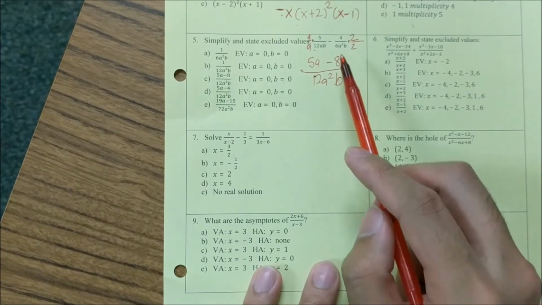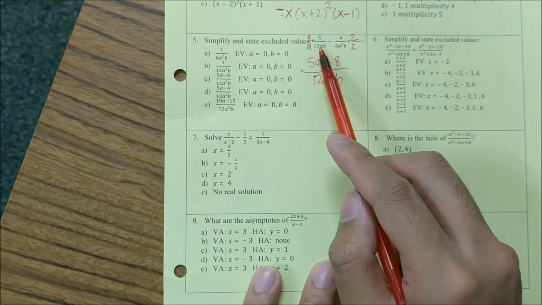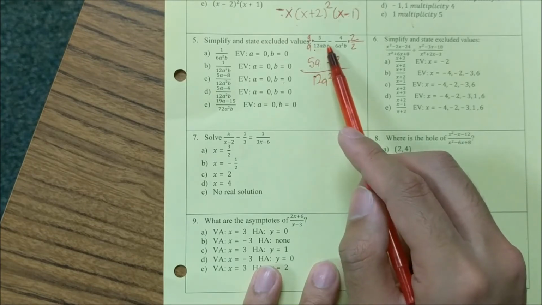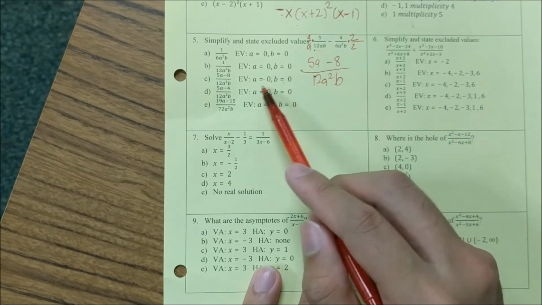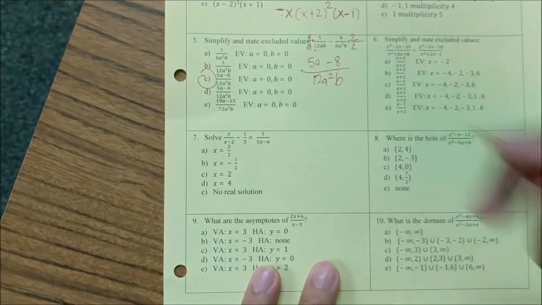Okay, and then for excluded values, I should have done that in the beginning. If a is 0, 12 times 0 is 0, and whatever b is times 0 is also 0. Or if b were 0, no matter what 12a is, 0 times 12a is 0 also. So both a and b are excluded values for 0. So that means the answer is C.